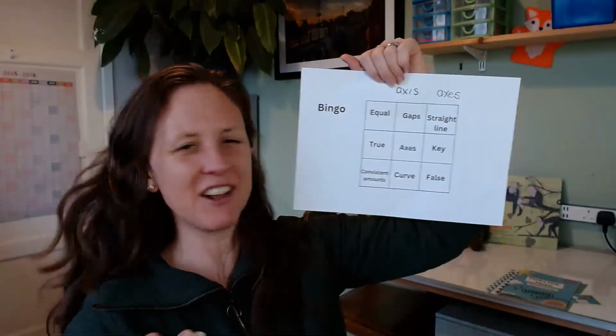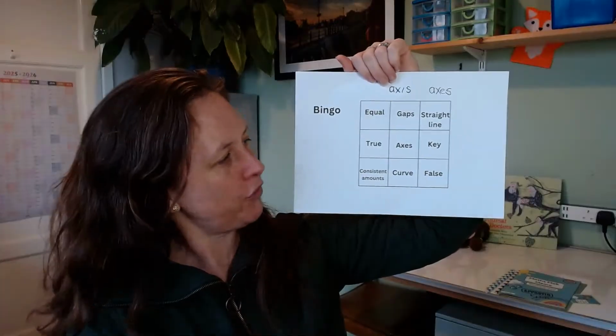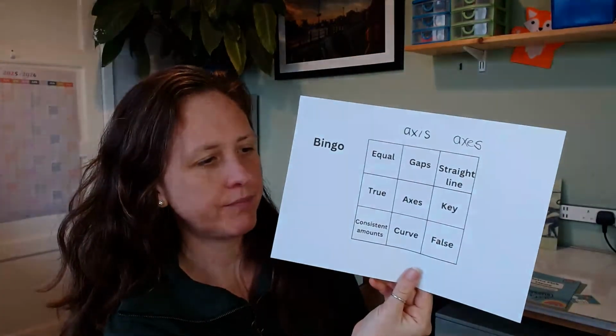So I'll say that one again. Question 2. Pictograms have no axes. Is that true or false? True or false?